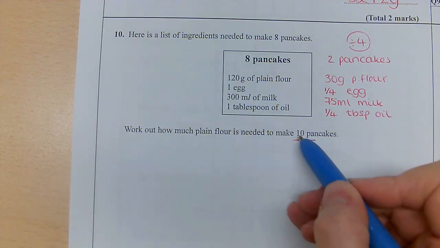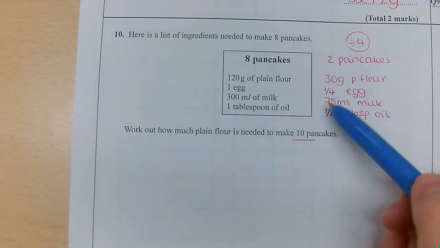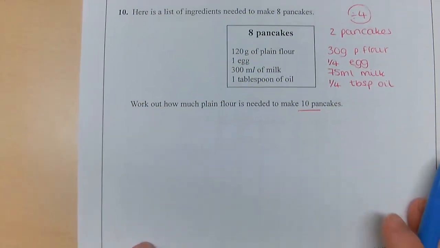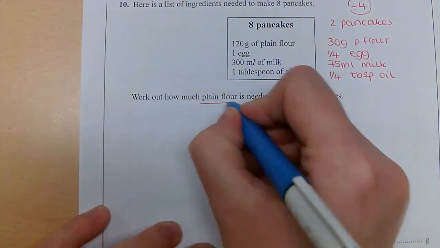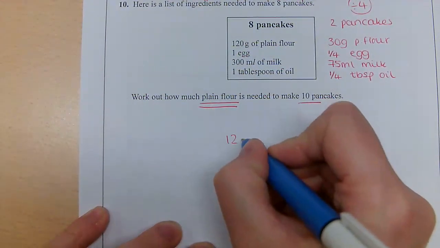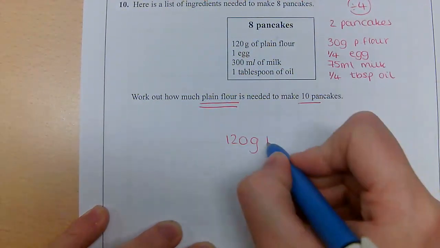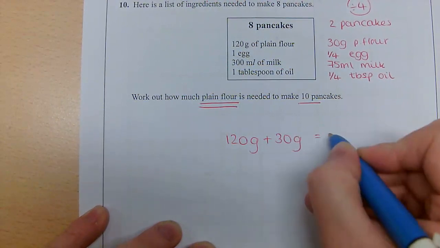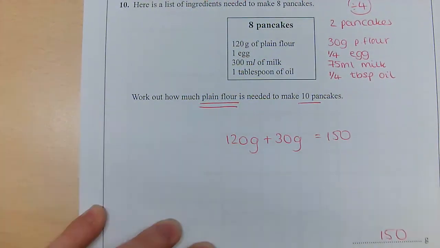So if I want 10 pancakes, I want this recipe for 8 and this recipe for 2 added together. So I'm going to have plain flour. That's all I want here. I need the 120 grams, and I want the 30 that I've listed there, which is going to be 150 grams.